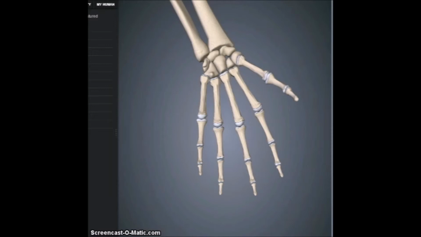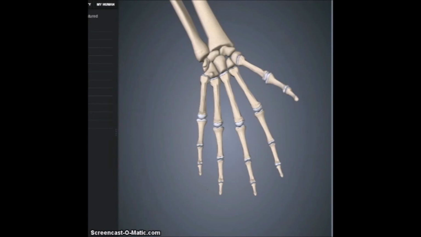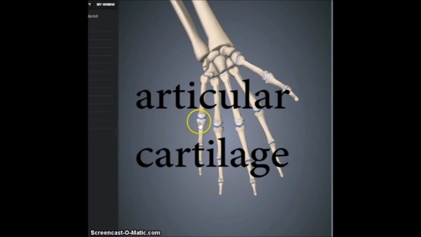There are 3 phalanges in each finger, so there are 2 joints in each finger. The first one, located here, is called the proximal IP joint. This is closest to the MCP joints. And then there's the distal IP joint, which is near the end of each finger. These work like hinges as well, allowing us to grasp things. All of this cartilage fits into one category. It is called articular cartilage.